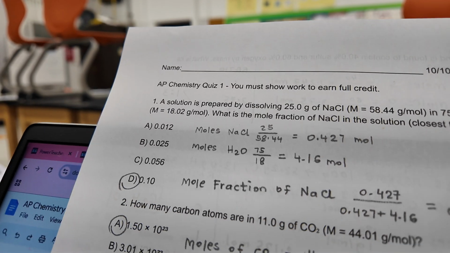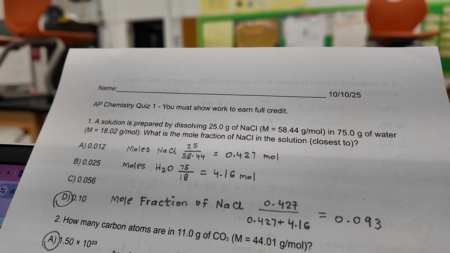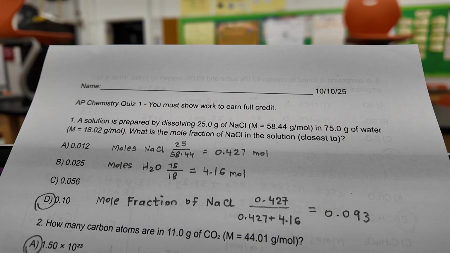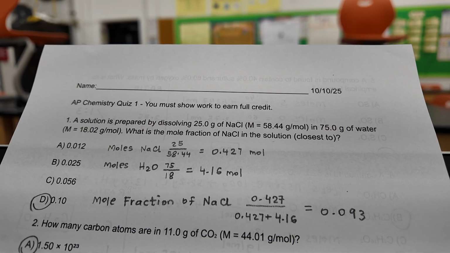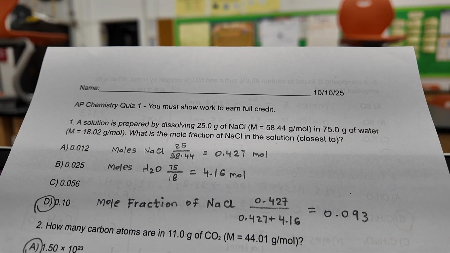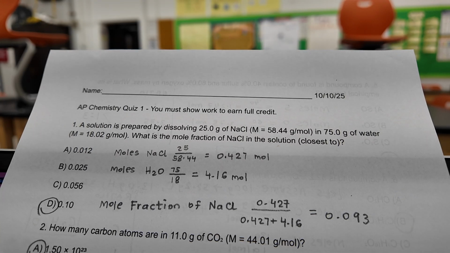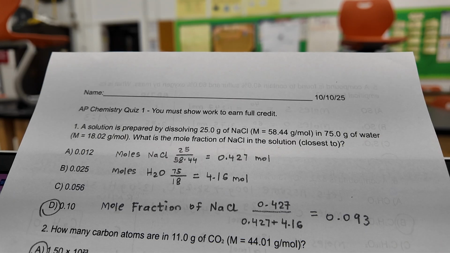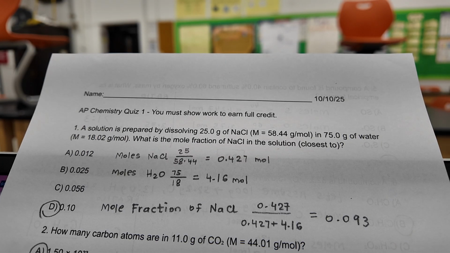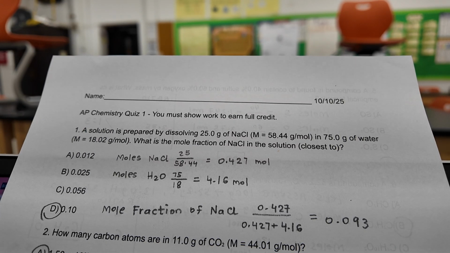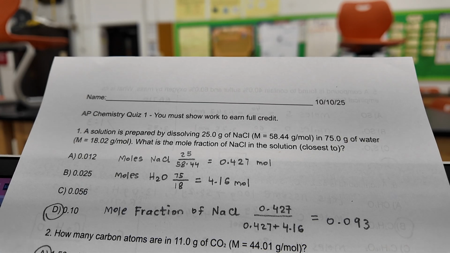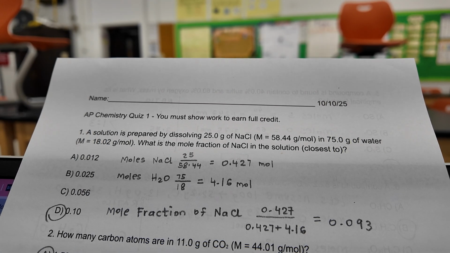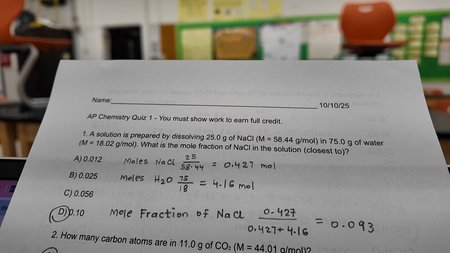Okay, so I wanted to go over the quiz that we had the other day, and question 1. So question 1 says, a solution is prepared by dissolving 25 grams of sodium chloride, and then they give you the molar mass, and then 75 grams of water. And then they ask, what is the mole fraction of NaCl?